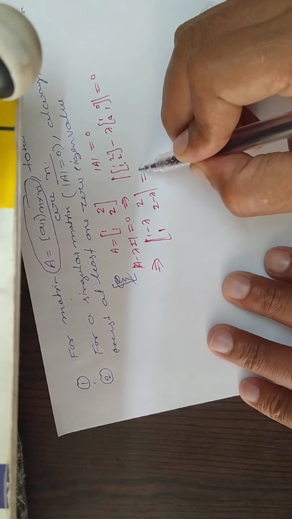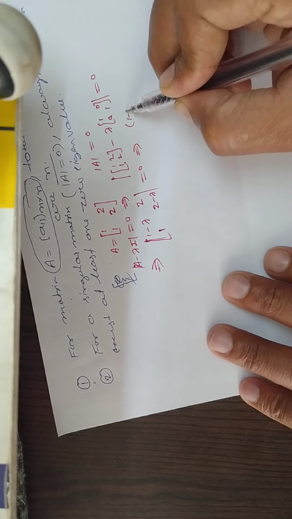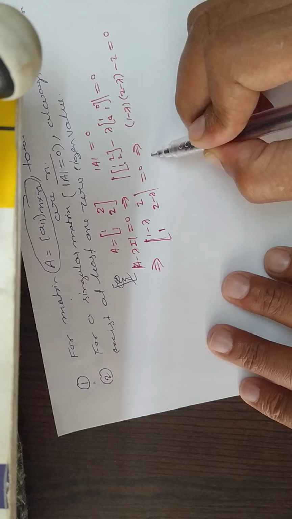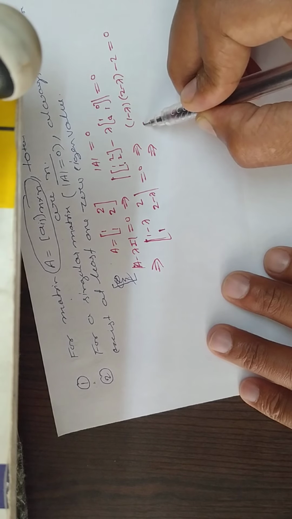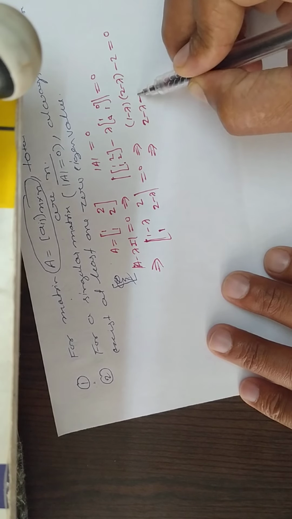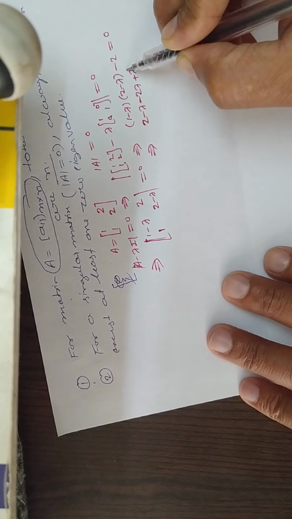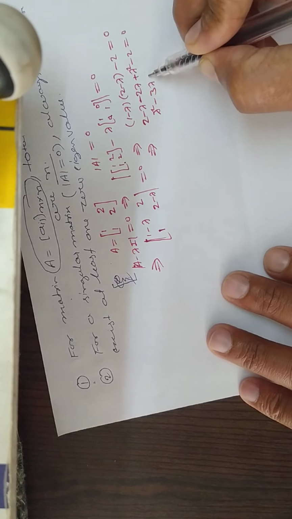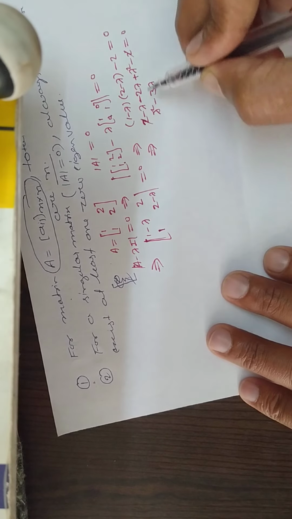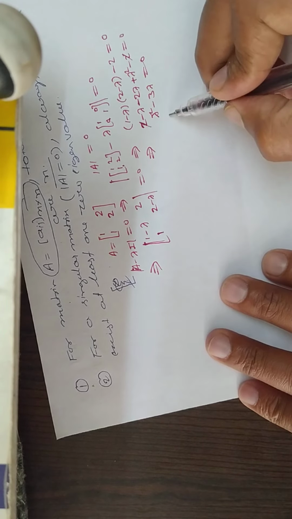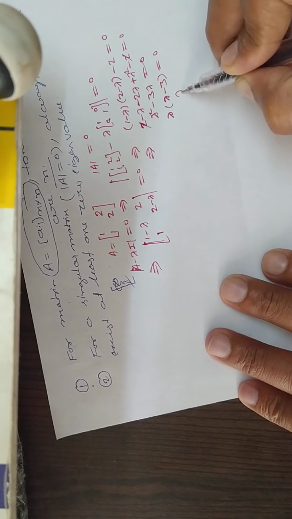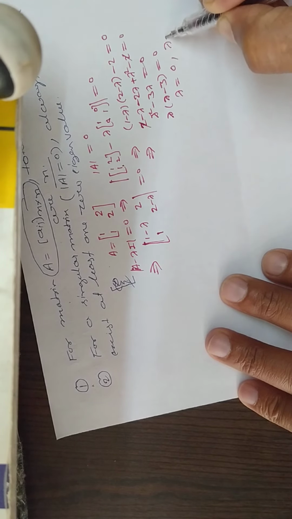Now you can find the determinant of this value: 1 minus lambda times 2 minus lambda minus 2 equal to 0. This implies 2 minus lambda minus 2 lambda plus lambda square minus 2 equal to 0. Lambda square minus 3 lambda, and this value you can cancel out. This is equal to 0. Now take lambda common: lambda minus 3 equal to 0. Lambda equal to 0 and lambda equal to 3.